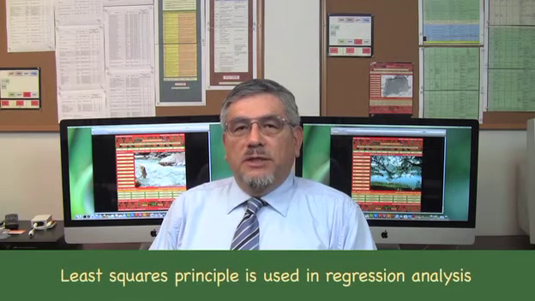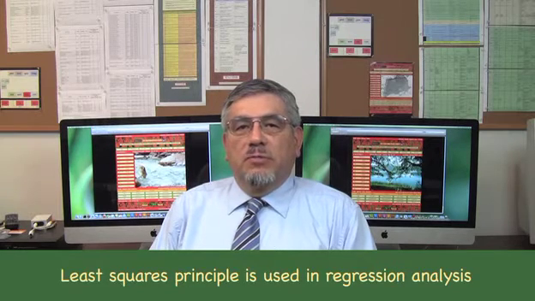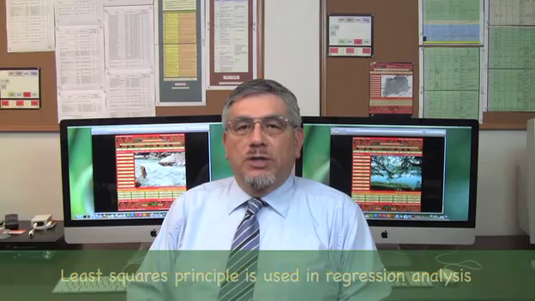The principle of least squares is used in regression analysis as a means of obtaining the best estimate of the parameters of the prediction equation. The principle is based on the minimization of the sum of the squares of the differences between observed and predicted values. The procedure can be used to regress one criterion variable on one or more predictor variables.